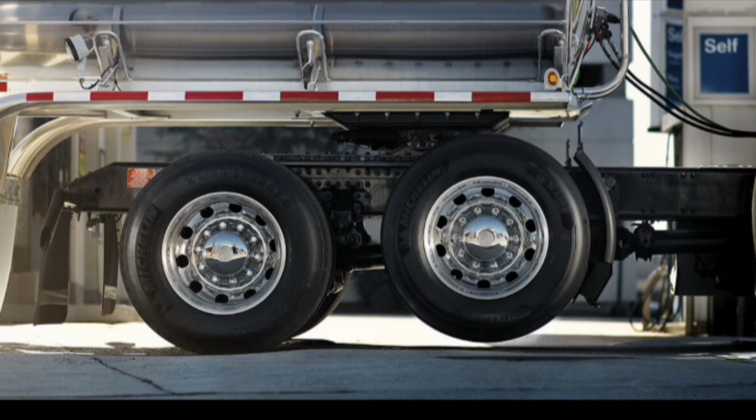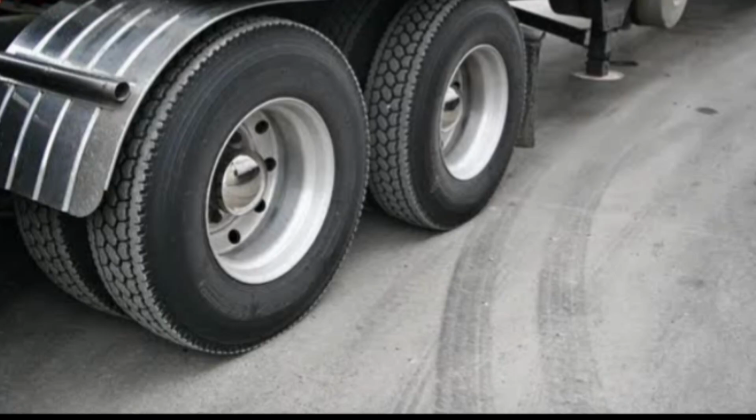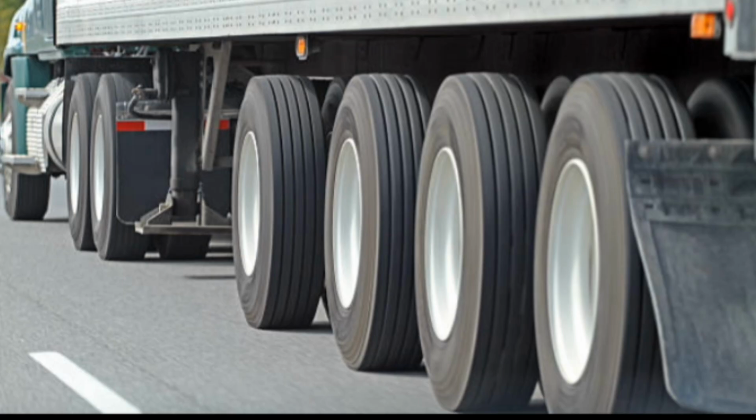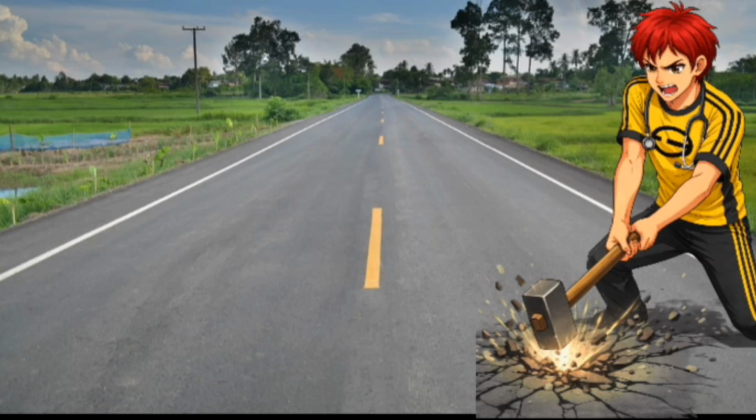So the truck uses an extra axle, known as a lift axle. When the driver activates it, air pressure pushes that axle down. More tires touch the road, the total force is shared, and the pressure on each tire drops. The truck becomes safe and legal to drive without destroying the road.